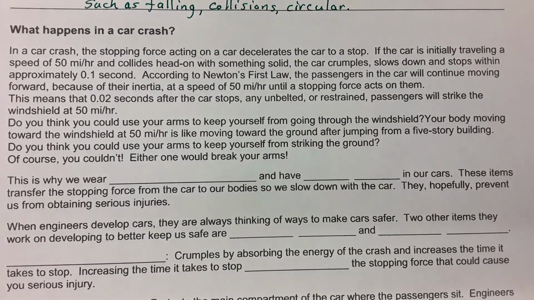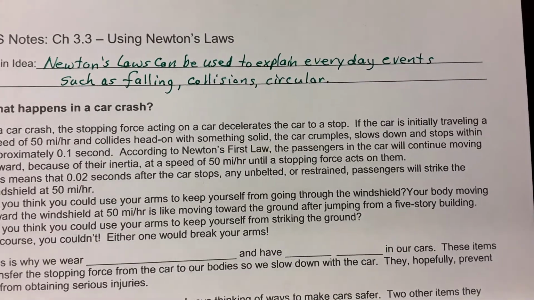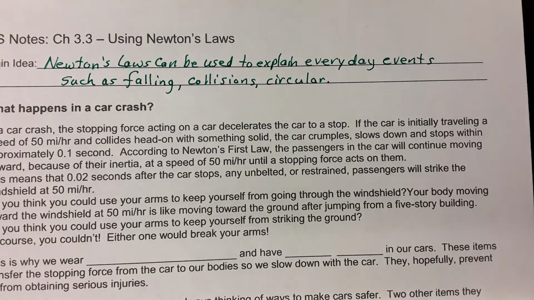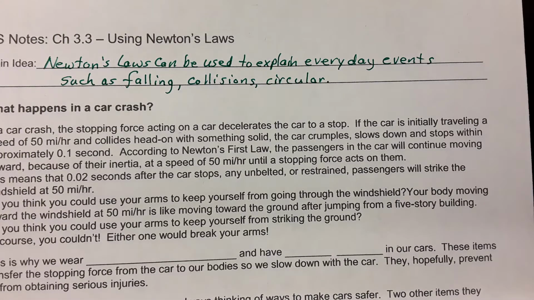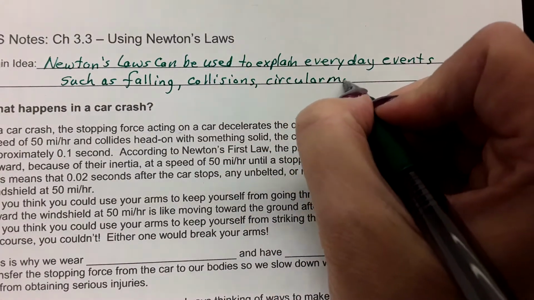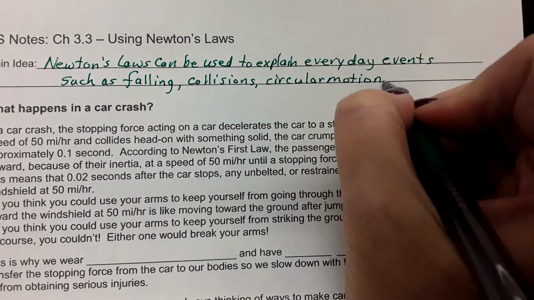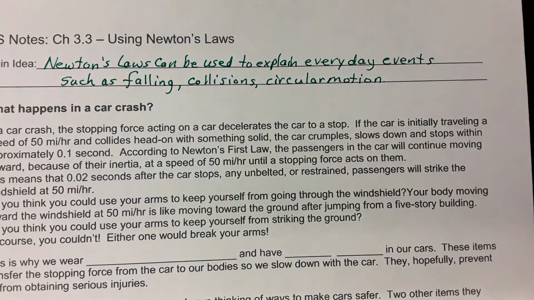and other similar events. Oops, I'm sorry, I didn't realize y'all couldn't see that. I apologize. So there it is. Take a moment to write that down. Newton's laws can be used to explain everyday events such as falling, collisions, circular motion. We will be looking at some of all three, okay?